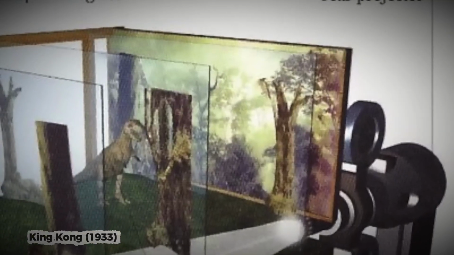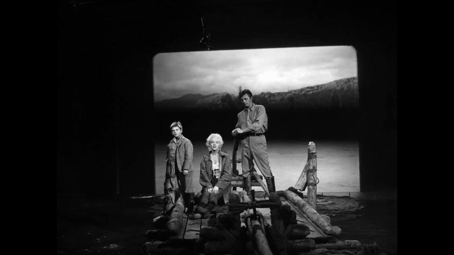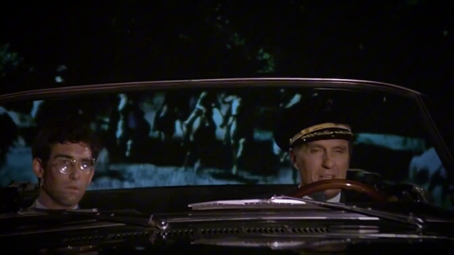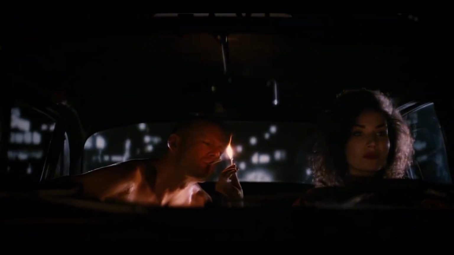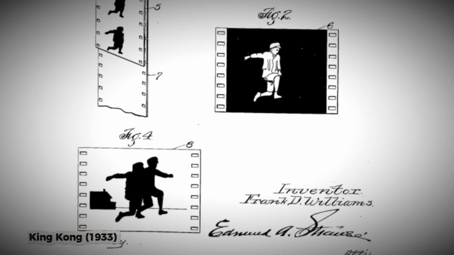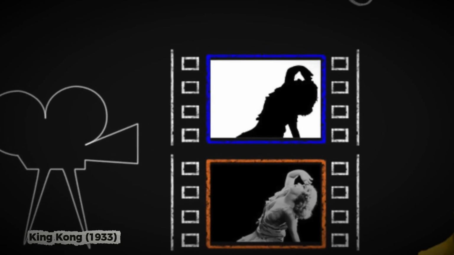Matte paintings are when large parts of the scene were painted on glass and filmed together with real actors. Rear projection is when actors stay in a studio while moving footage was projected behind them. This was used a lot up until recently. The Dunning process was an early way to separate actors from backgrounds before blue or green screens existed.